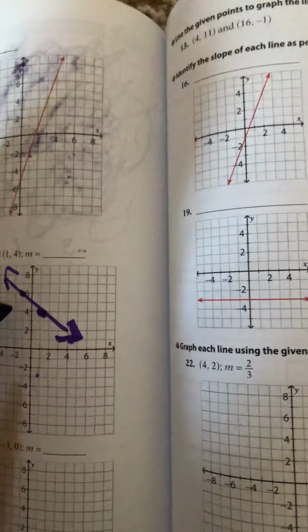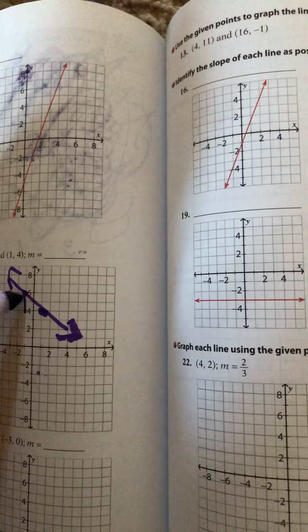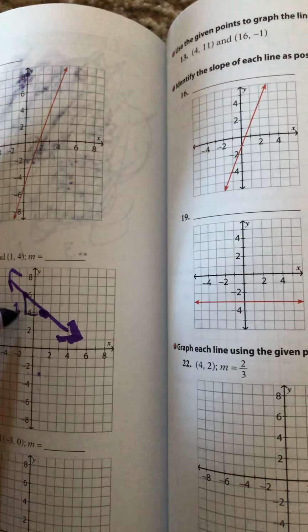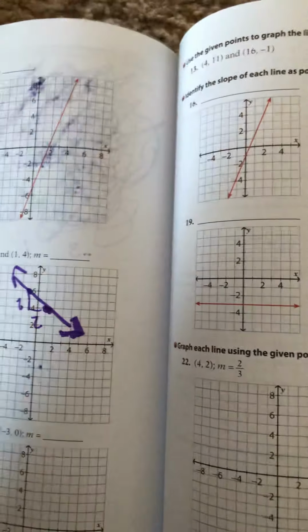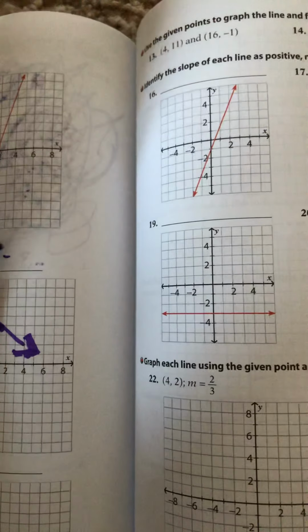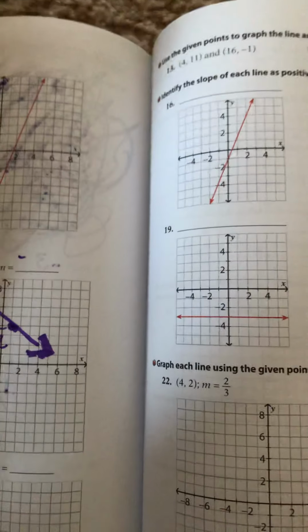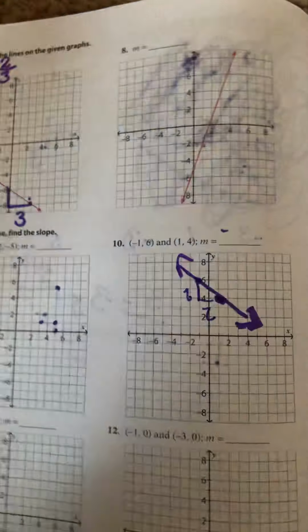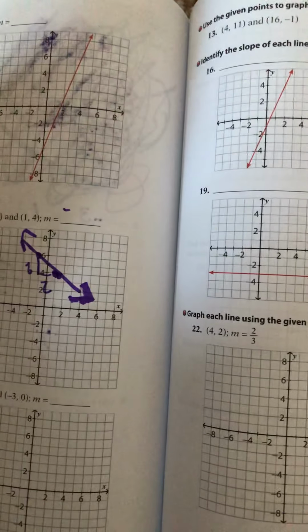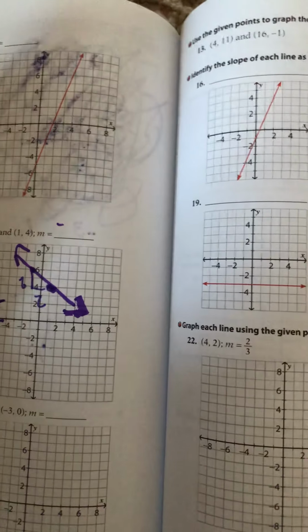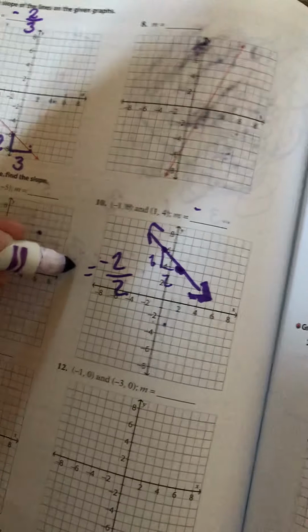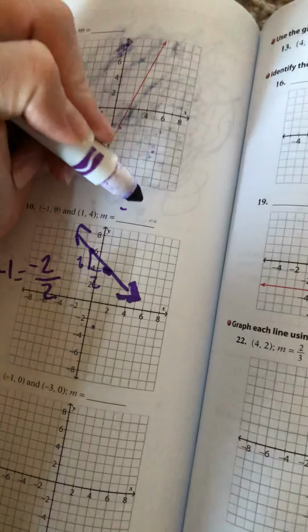This one, your m, so your slope, goes down 2 over 2. So it is a negative slope, which means I need to write my negative sign. And if it goes down 2 over 2, -2 over 2, that's the same as saying it equals -1. Because 2 goes into 2 one time. And we know it's negative because it goes down.